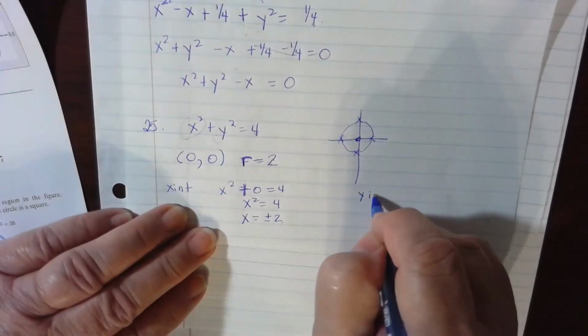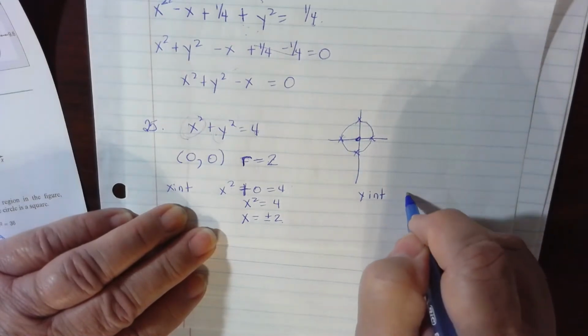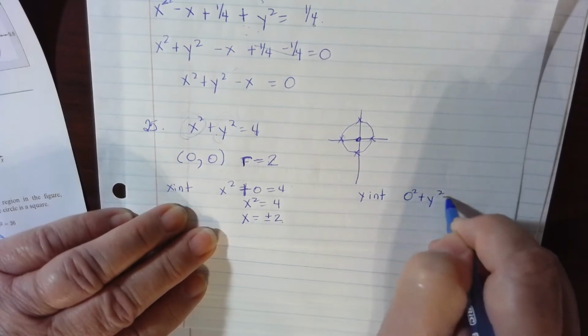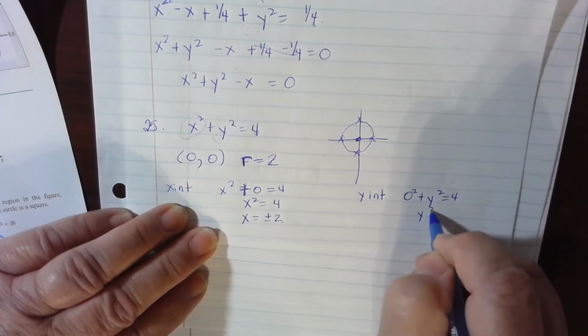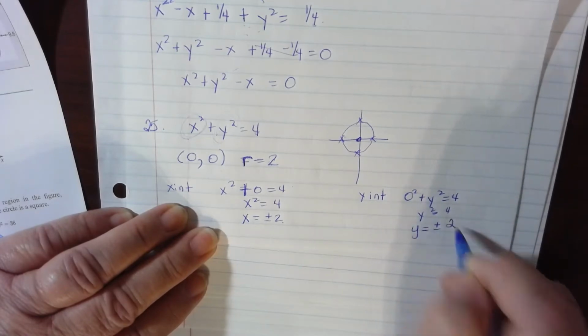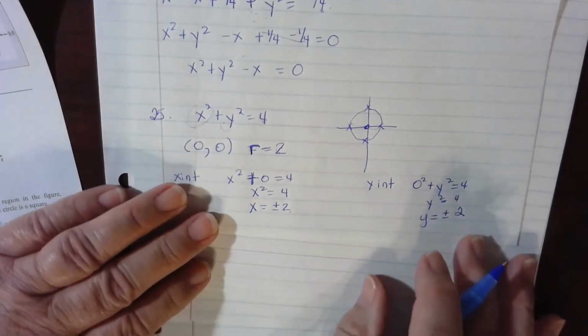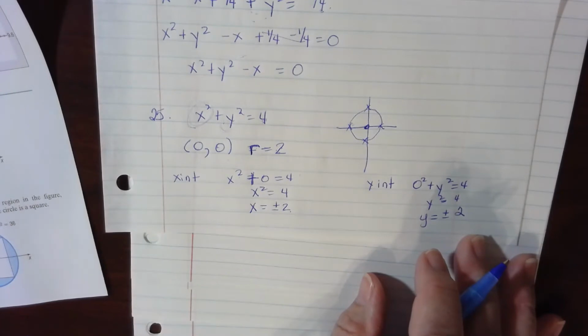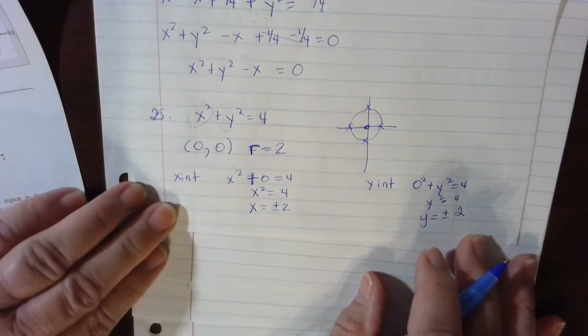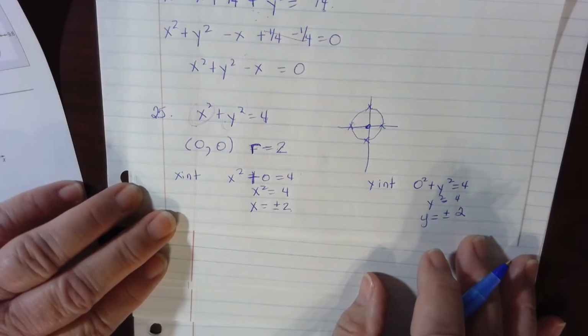Alright, so for the y-intercept, you're going to let x be 0 and solve for y. And you're going to get the same thing, y equals plus or minus 2. So it depends on how they ask you to write them, whether they want you to write numbers, whether they want you to write ordered pairs. And y'all need to pay close attention because that's what the problem was on the quiz.